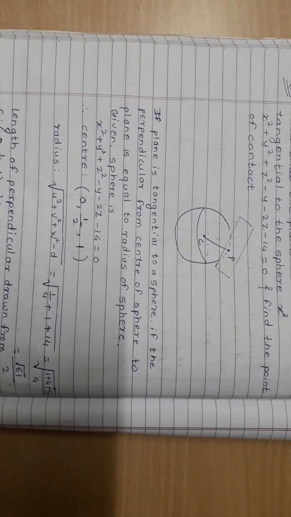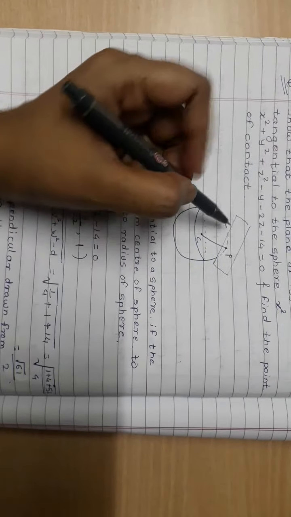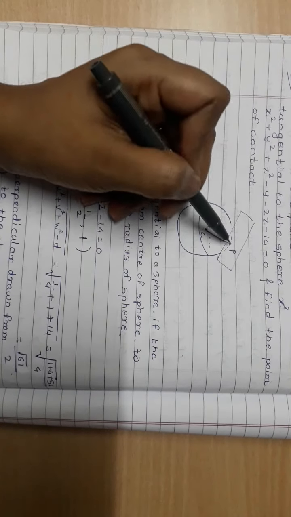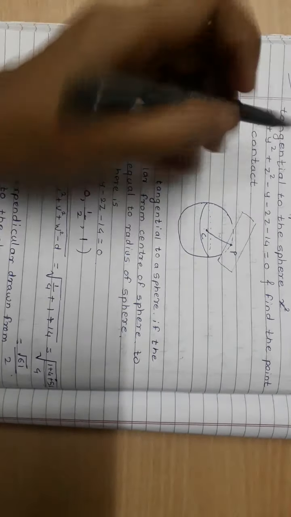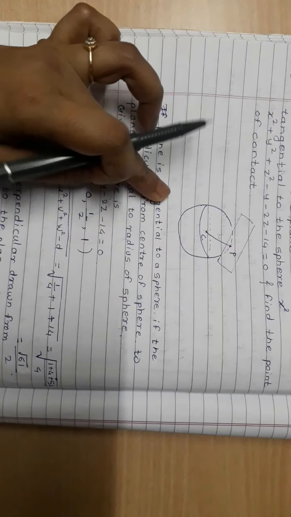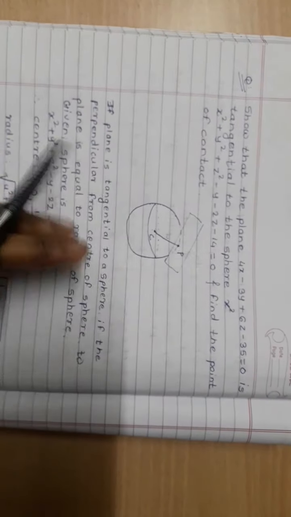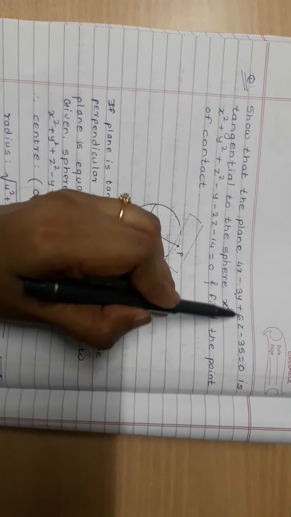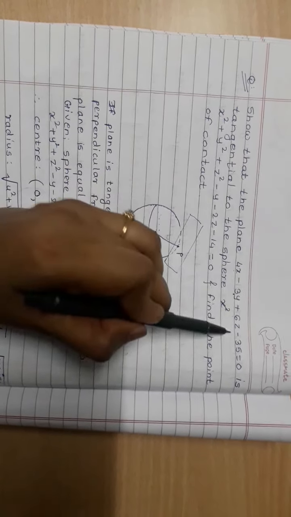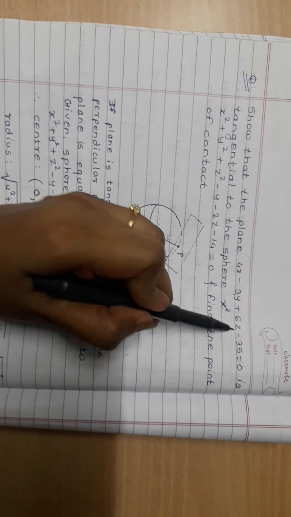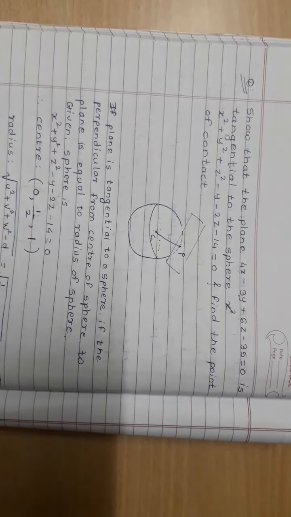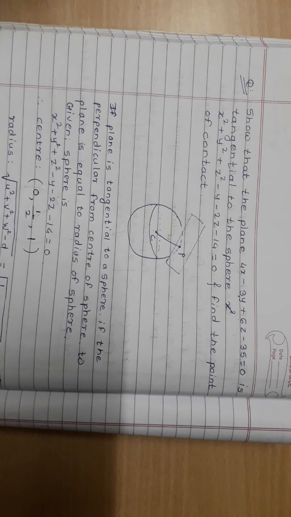Now to find out this point of contact, the first thing we are going to figure out is the equation of CP. See, CP serves as normal to the plane, and I know that the equation of plane is 4x minus 3y plus 6z. In this equation, coefficients of x, y, z are nothing but direction ratios of normal to the plane, right?